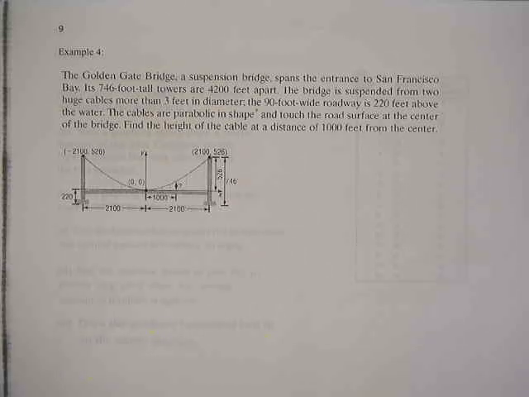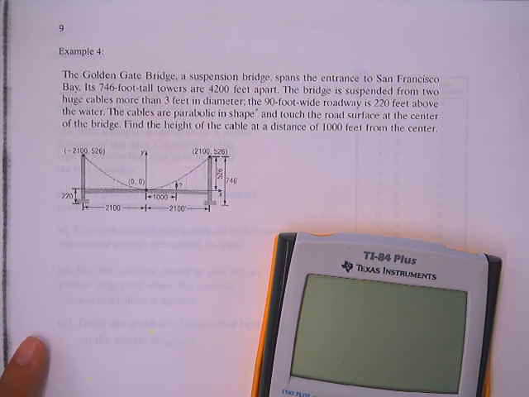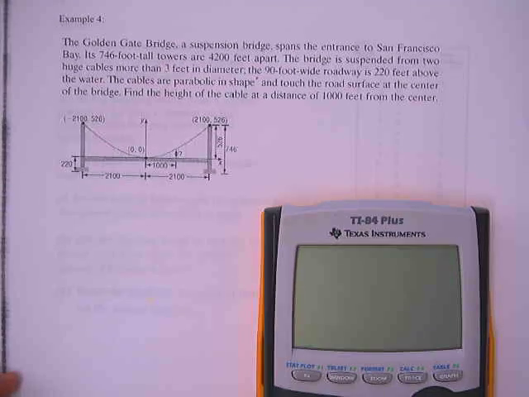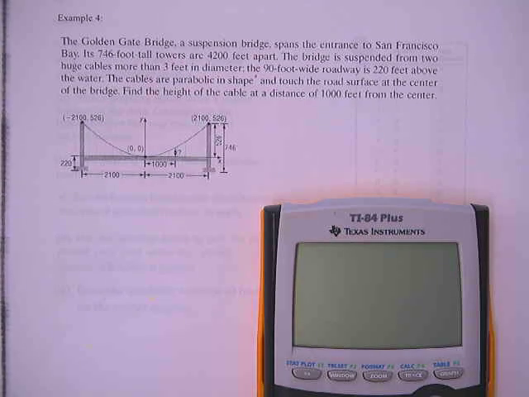Hey guys, alright, so for this video we are going to do the last two examples in section 3.4. First, go get your calculator. Hit pause and go get it. It's easy to watch me do it, but when it comes to your test, you're going to have to press these buttons, so might as well follow along. So, hit pause, go grab your calculator, and come back.